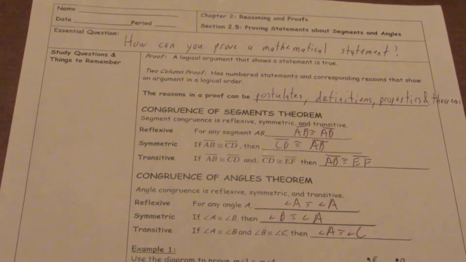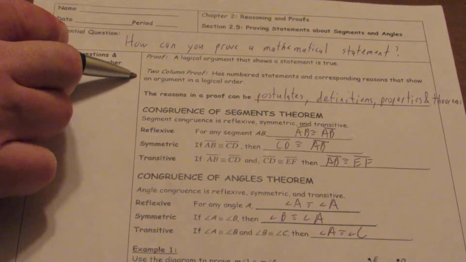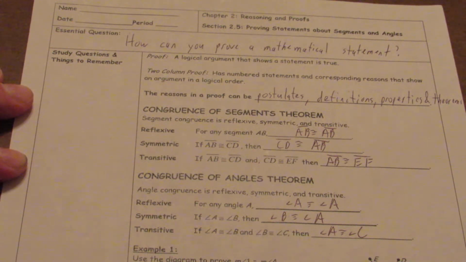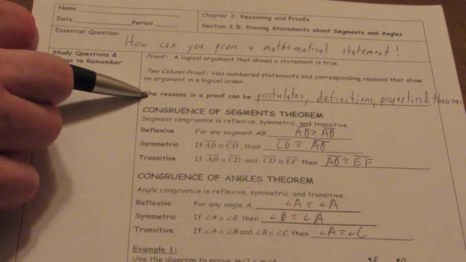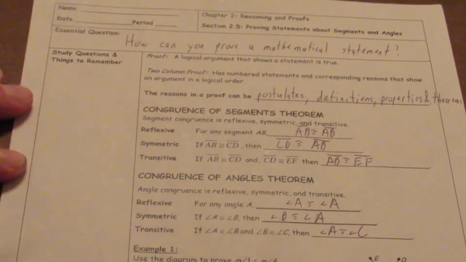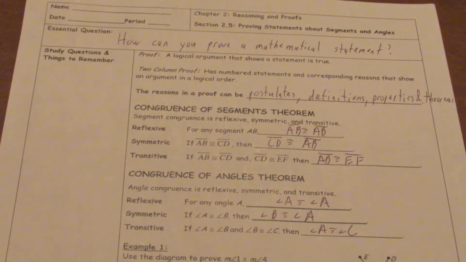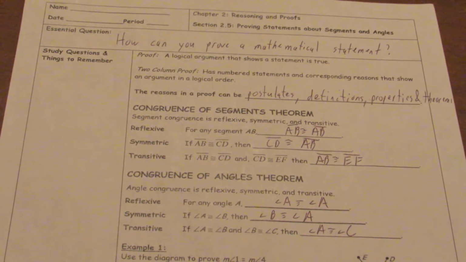There are different types of proofs. Most of the proofs that we will be looking at are called two-column proofs. It's numbered statements and corresponding reasons that show the argument in a logical order. The reasons we can use in a proof are postulates, definitions, properties, and theorems. We can also use given, which we looked at in the last section. So we can use given information as well.